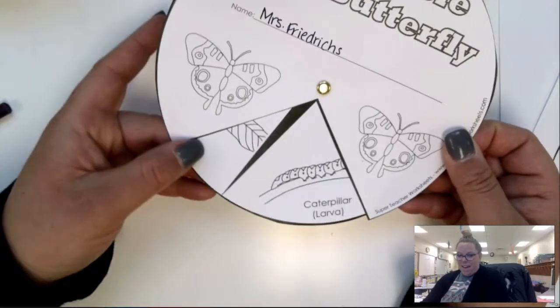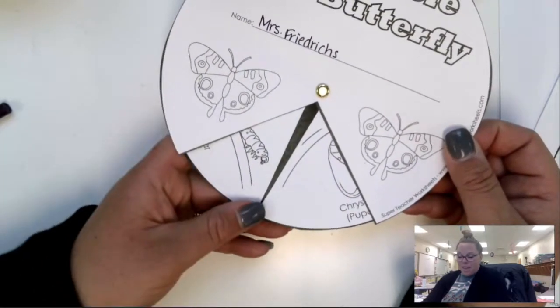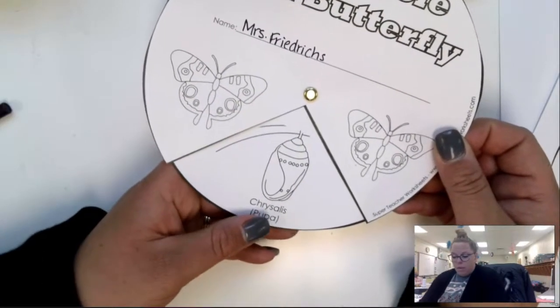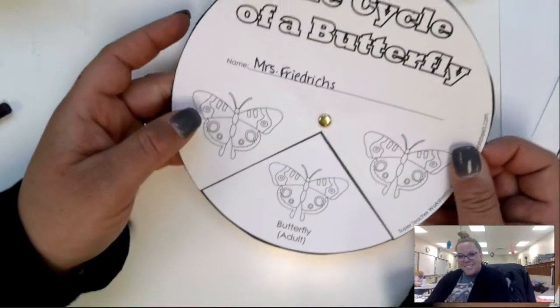And then from eggs, they turn into larva, caterpillar. From the caterpillar, they turn to a chrysalis, hard covering. They're preparing their bodies to become adult butterflies.